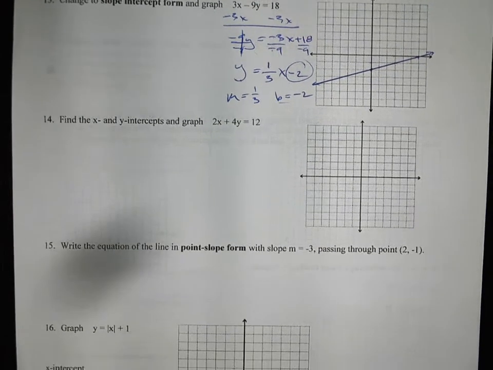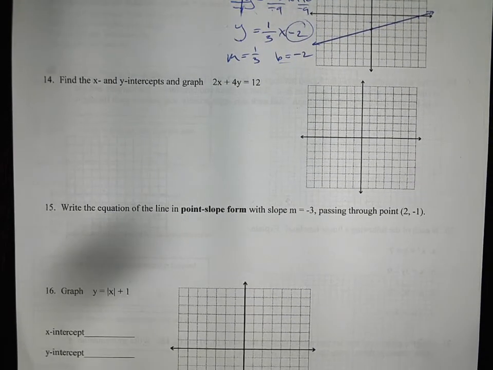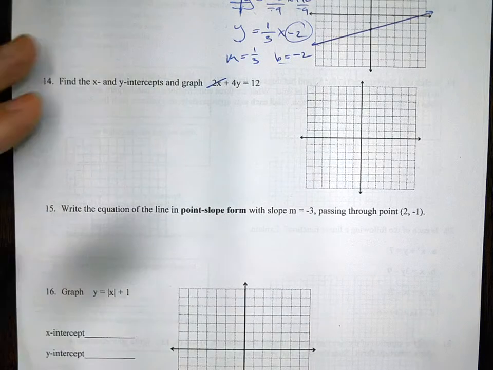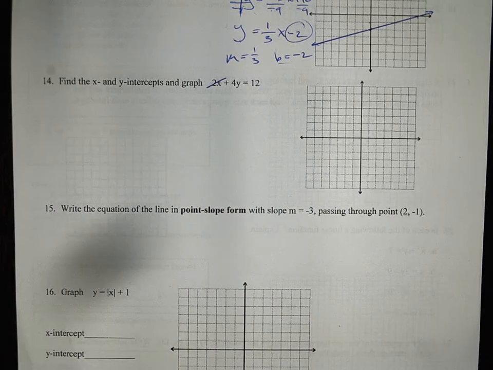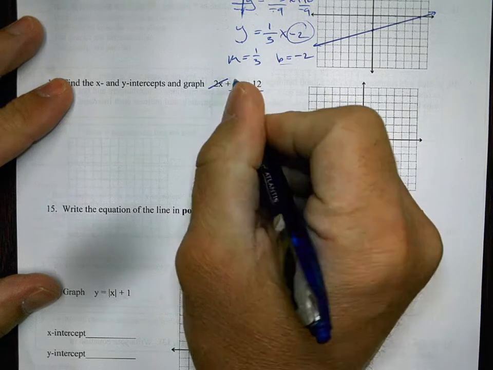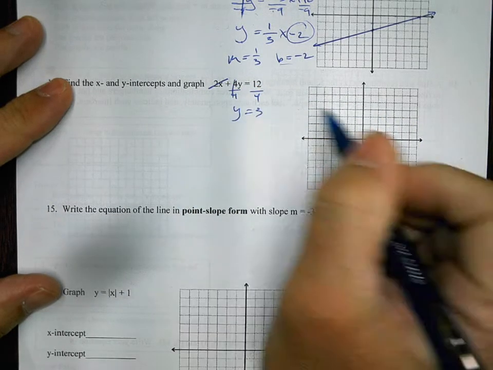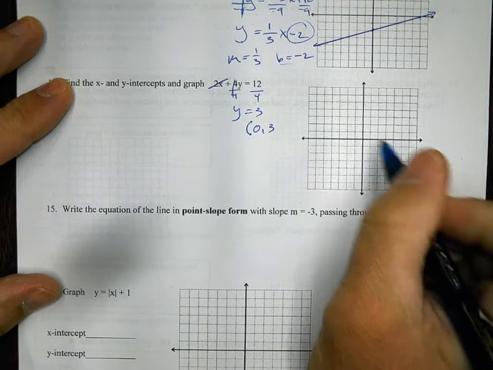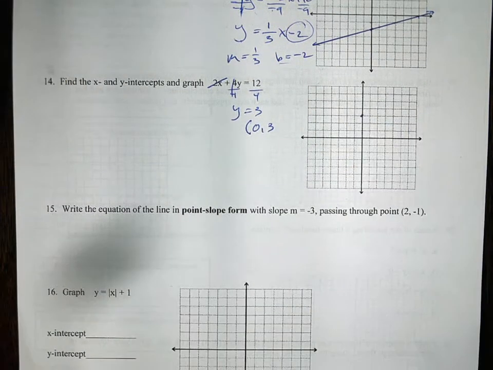This is one that you guys struggle with, finding the x and y intercepts. Okay? And it's really easy. When you want the y-intercept, you plug in 0 for x. If we plug in 0 for x, 2 times 0 is 0, so that just goes away. And we're left with 4y equals 12. We divide both sides by 4, and we get y equals 3. That means your y-intercept is at 0, 3. We can graph that or plot that right there.